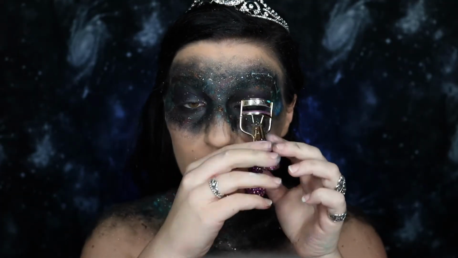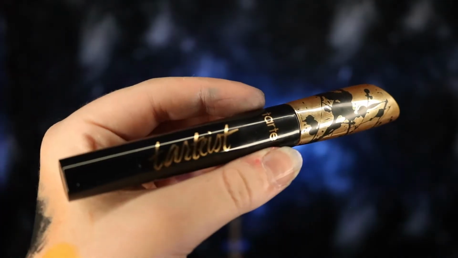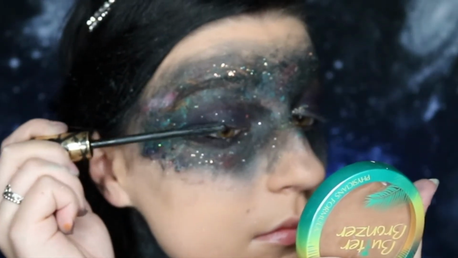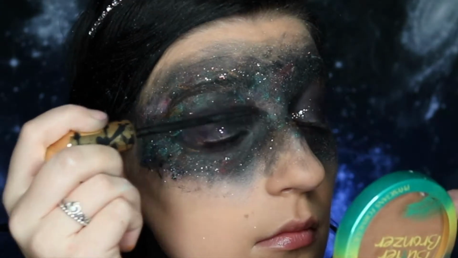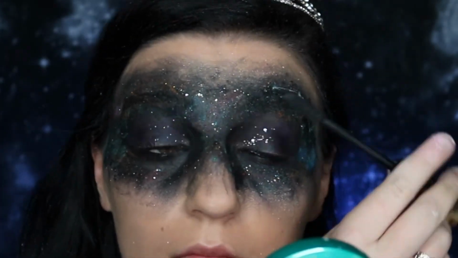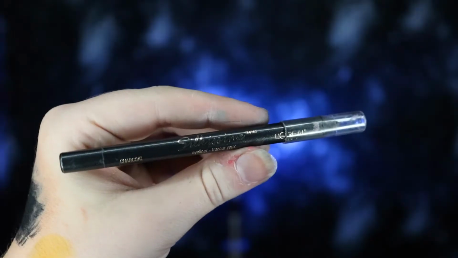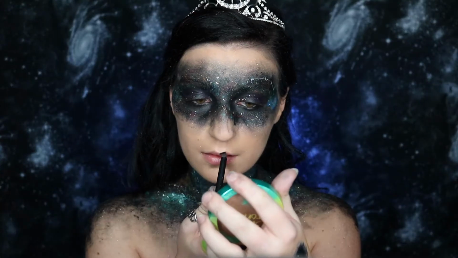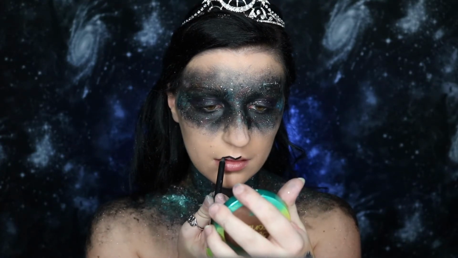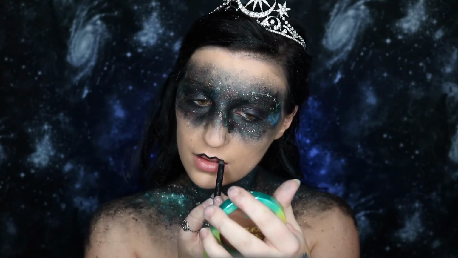To prep my eyelashes, I'm just going to curl them. Then I'm going to be taking my Tarte Tarteist Lash Paint Mascara, and I'm just going to start off by sweeping that through my upper and lower eyelashes. This is going to help to prep them for our false eyelashes. But before that, we're going to be taking our L'Oreal So Kiss Me eyeliner, and while our lashes are getting tacky, we're going to be doing our lips.